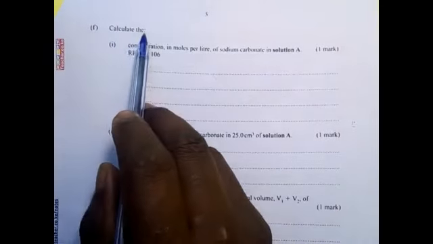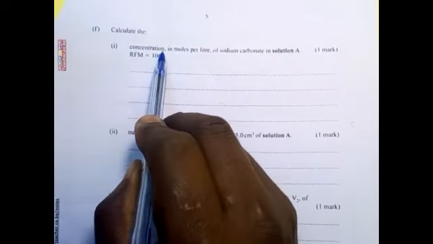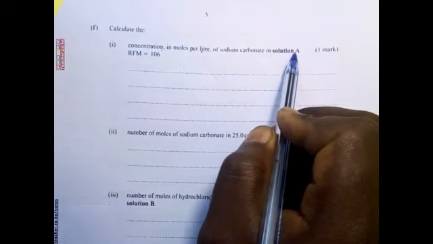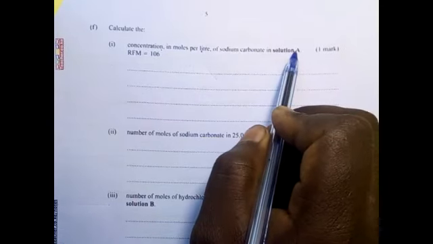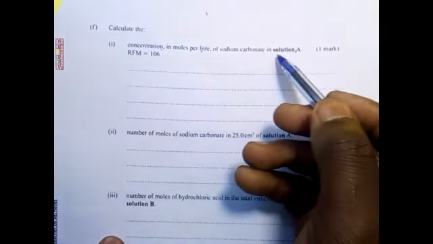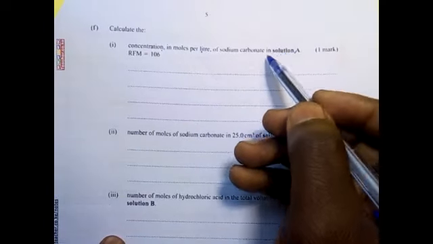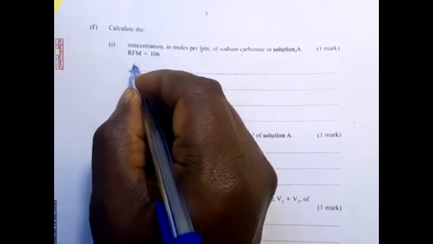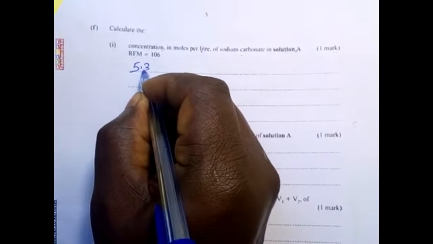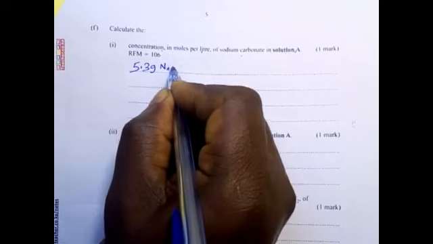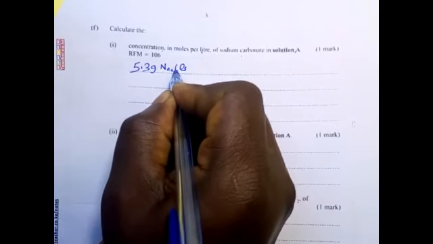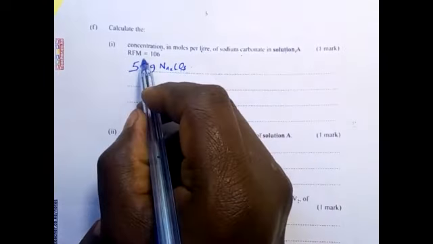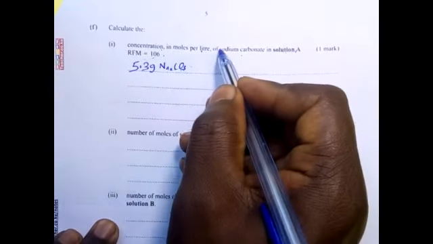Calculate the concentration in moles per liter of sodium carbonate solution A. Right? But what was solution A? Remember very well, solution A is a solution that was made by dissolving 5.3 grams of sodium carbonate in water to make 250 cm³. We have been given the RFM. We know how to calculate the moles, isn't it?